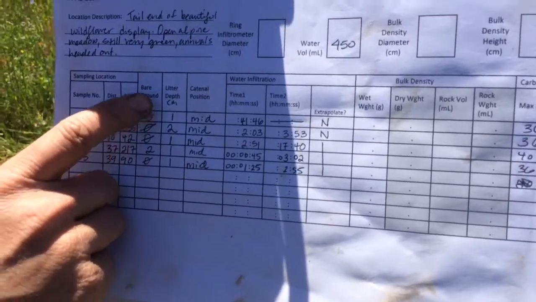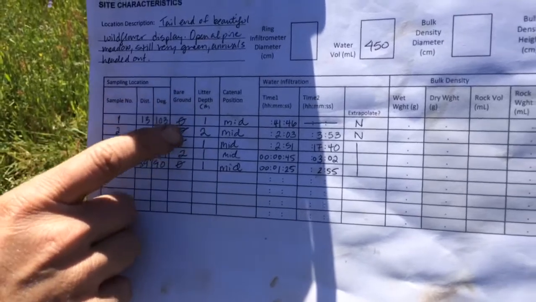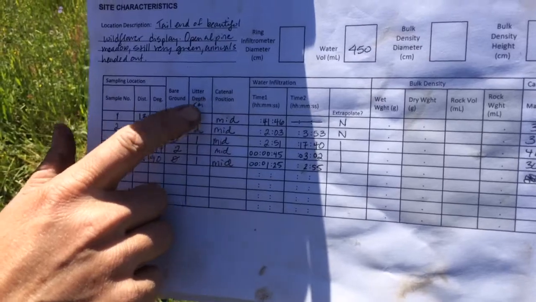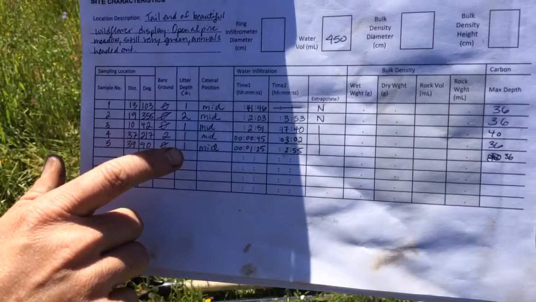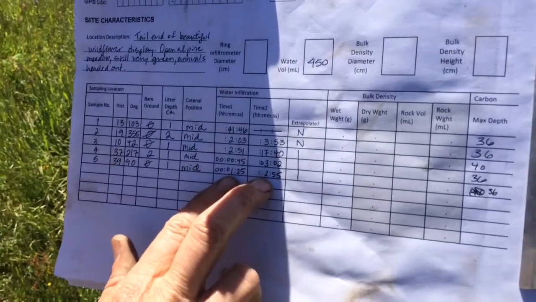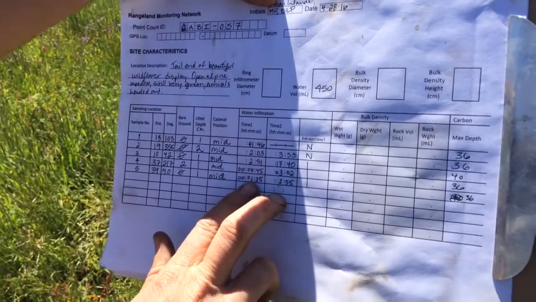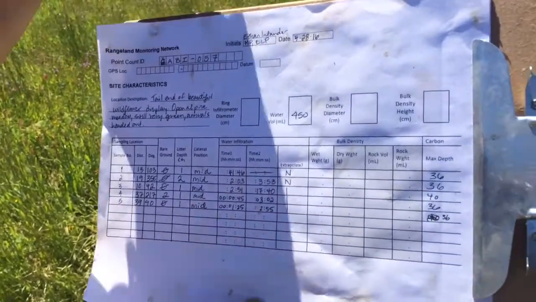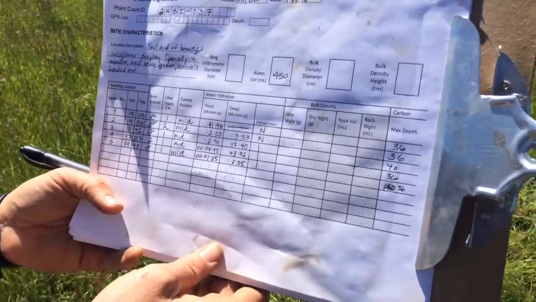And then when we do the Quadrat, we look under it and take the litter depth, and that's in centimeters, and so most of them were 1 centimeter of litter. Catenal position is where it is on the slope, and all of these points were in the middle of the slope. And then the water infiltration we had explained earlier, so these are there 2 times for each point. And it ranges from 1 minute and 25 seconds being the fastest, and 41 minutes and 46 seconds being the slowest. Yeah, so it's quite a range, but that's the same for almost every point we do.